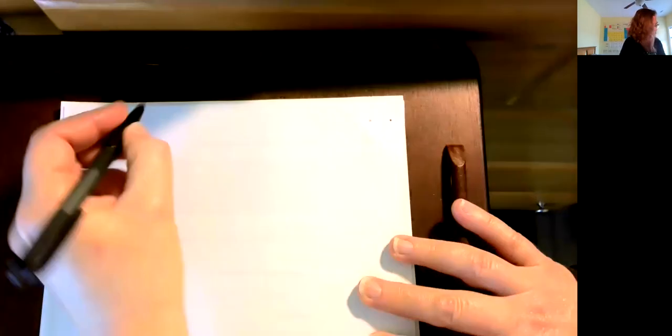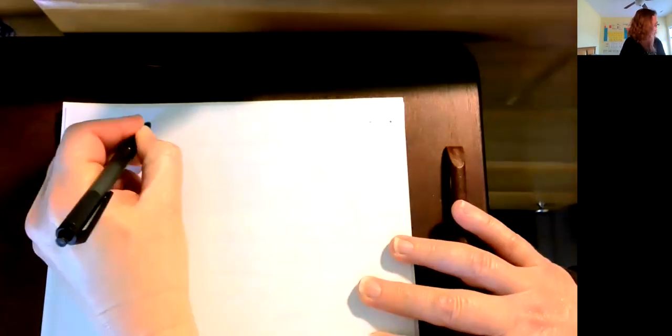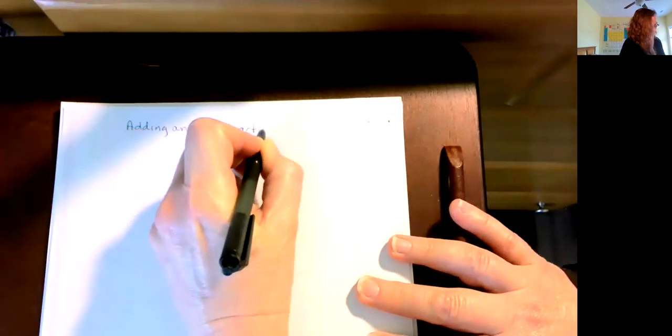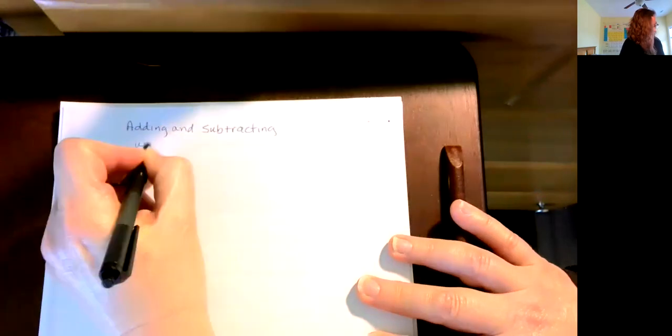So this is adding and subtracting with significant figures.